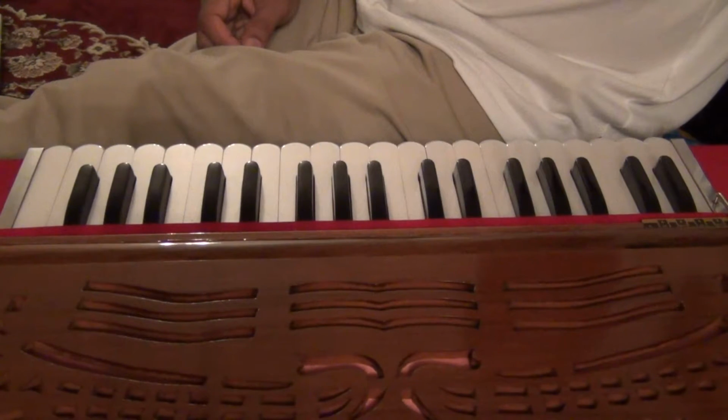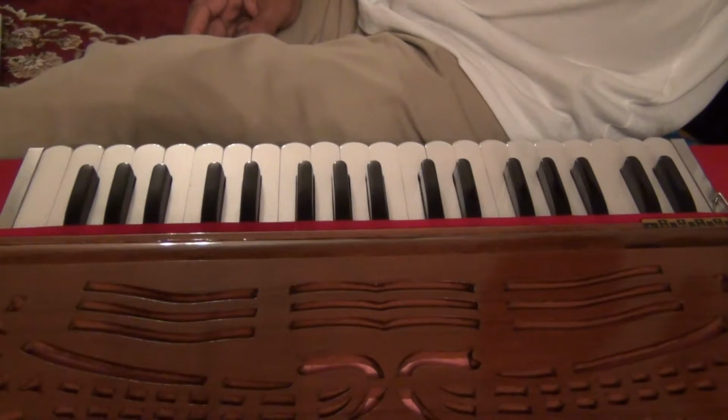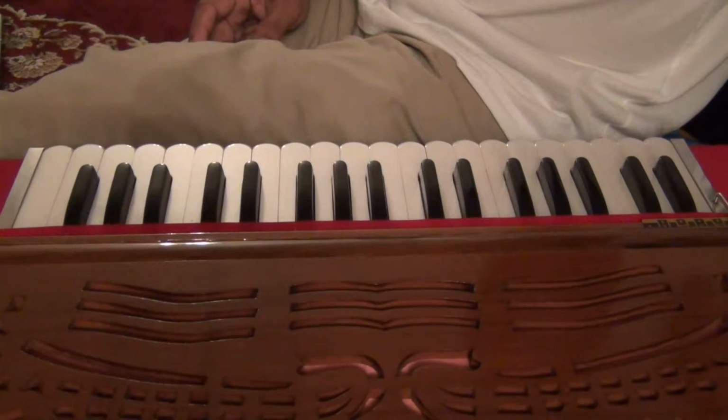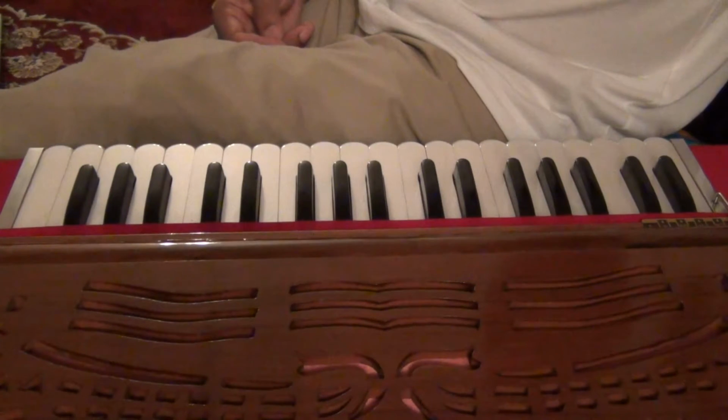Welcome to lesson 403 in our 400 series dealing with scales or thaats. Today we are going to do Thaat Bhairavi, and in the Western system it is called the Phrygian mode. You should be aware of those names because sometimes you would meet them if you are doing music long enough. The names of the modes come up off and on.